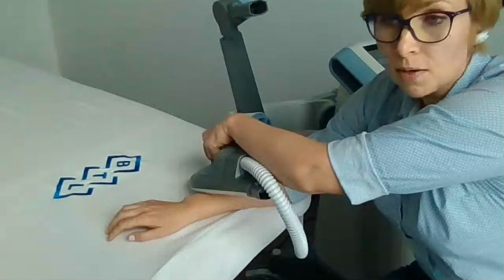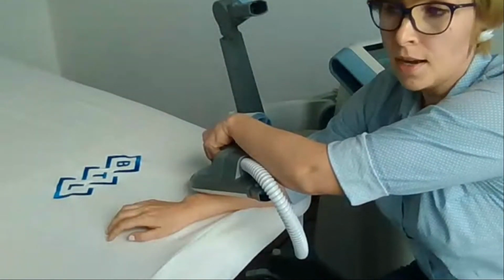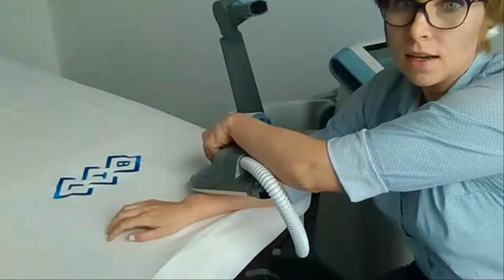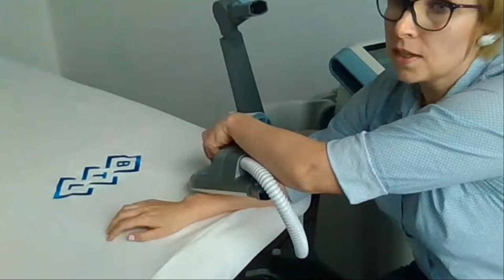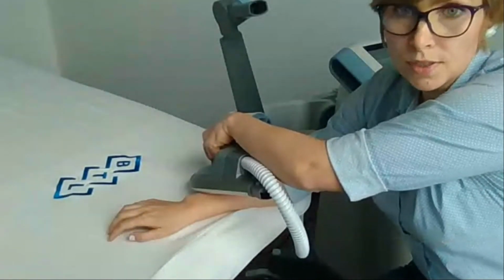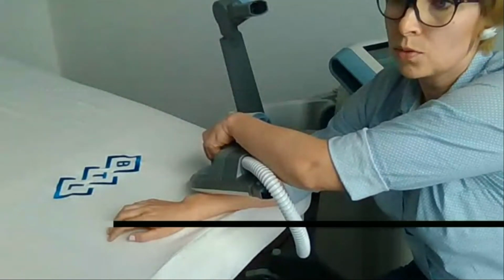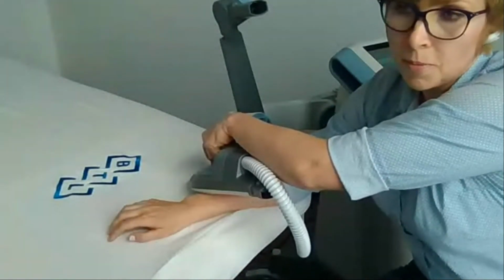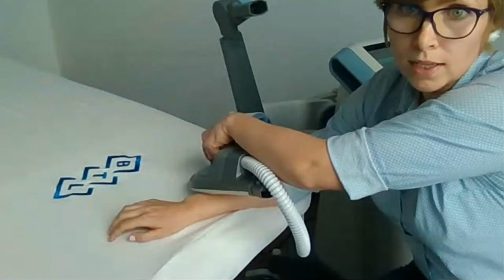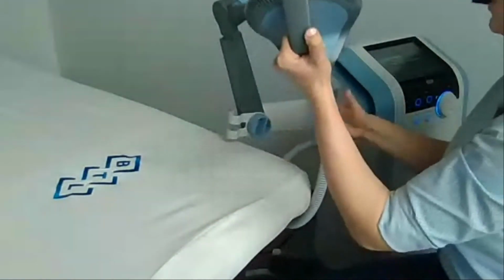Even if it's the same patient, on the first, second, third session, every time we adjust intensity individually. Even if in the very beginning the patient had, for example, 20% of the intensity, it doesn't mean that next session he will also have 20%. It might be lower, it might be higher. It is up to the body condition.